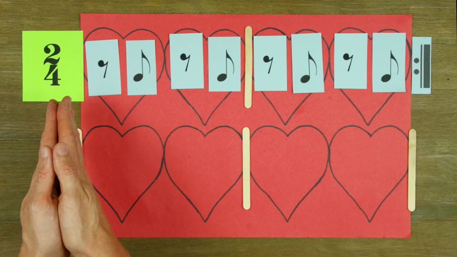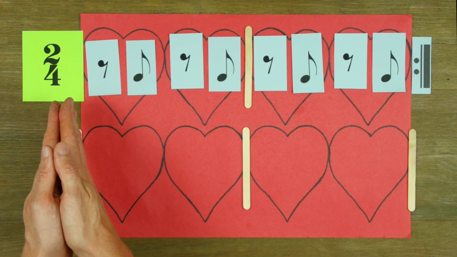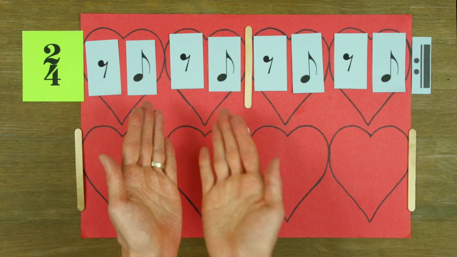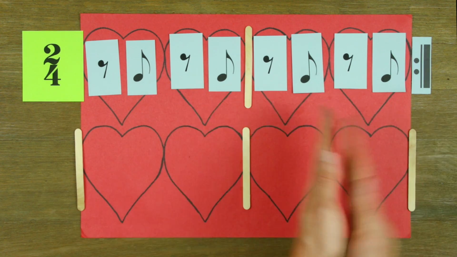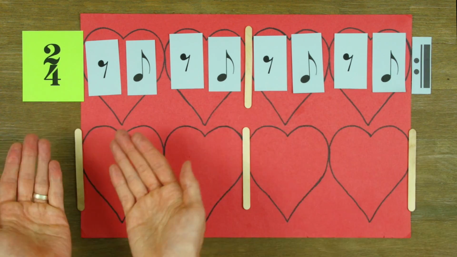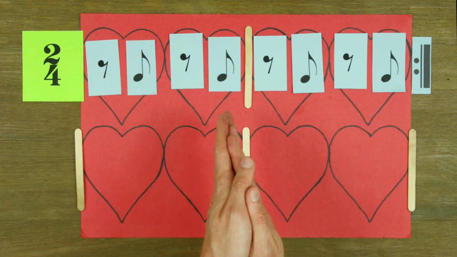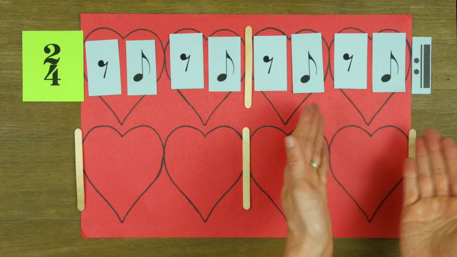Ready, go. 1 and 2 and 1 and 2 and 1 and 2 and 1 and 2 and 1 and 2 and.